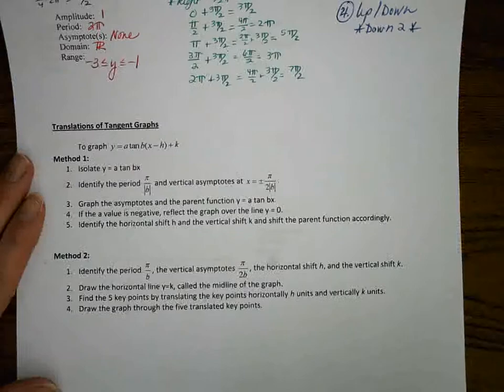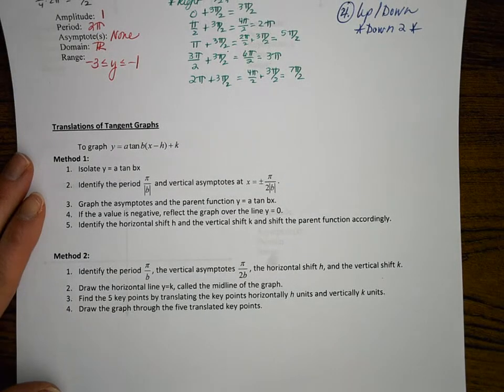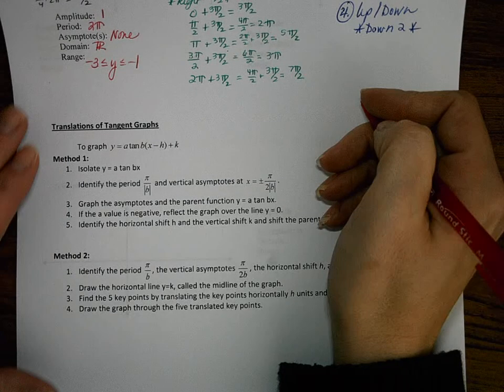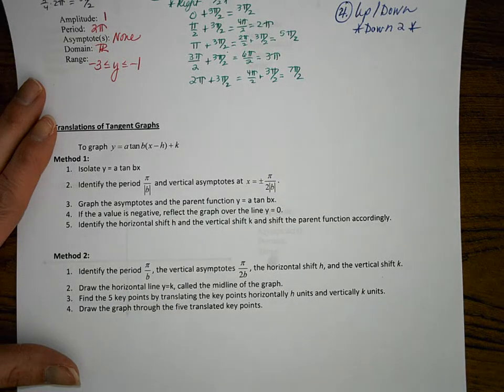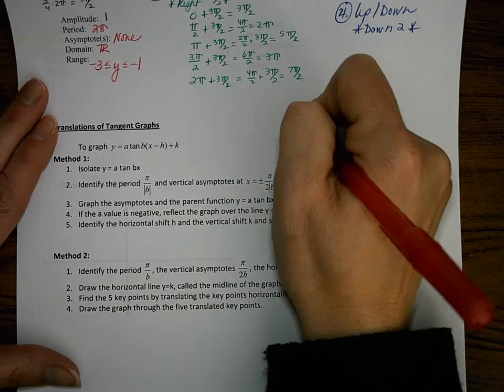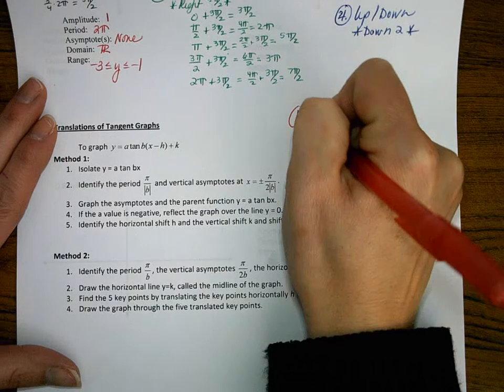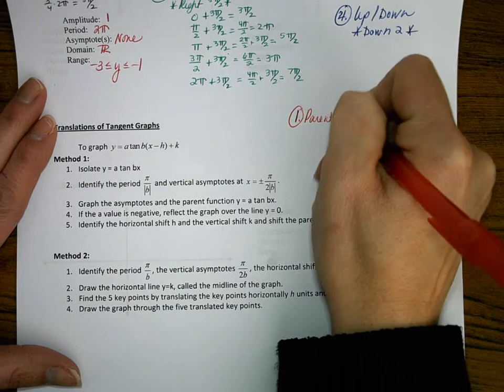Our transformations with tangent graphs. Now, the pattern is very similar to what you did yesterday with sine and cosine. So, the book gives you two methods. I'm going to tell you the method that I use every time. So the first thing I like to do is graph that parent function.